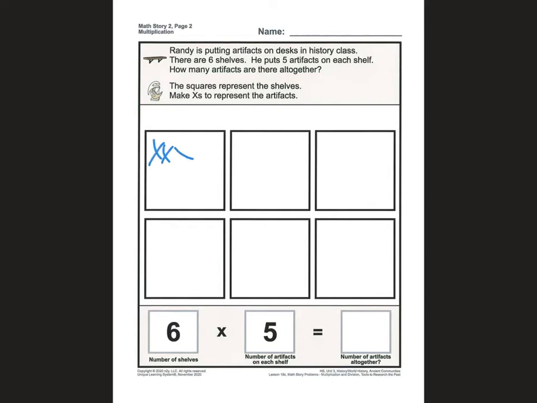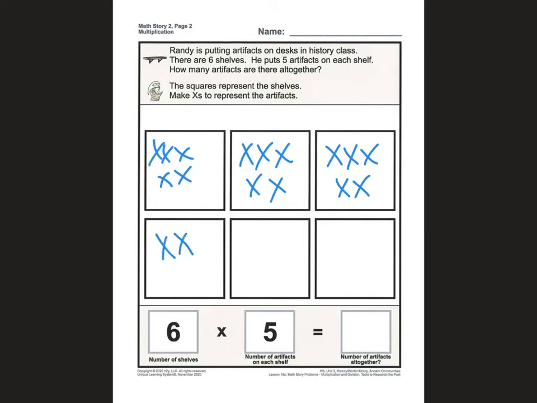1, 2, 3, 4, 5. 1, 2, 3, 4, 5. 1, 2, 3, 4, 5. 1, 2, 3, 4, 5. 1, 2, 3, 4, 5. And 1, 2, 3, 4, 5. So there are all of our artifacts on the shelves. Now we have to count them to find a total.